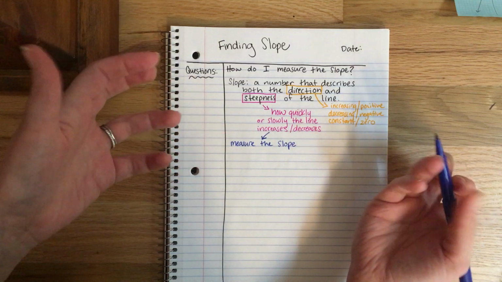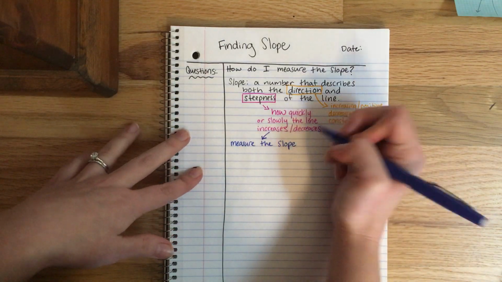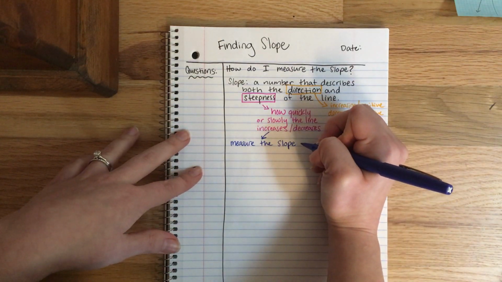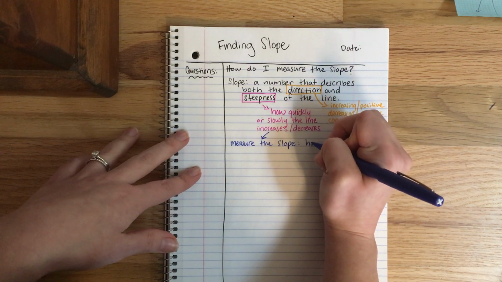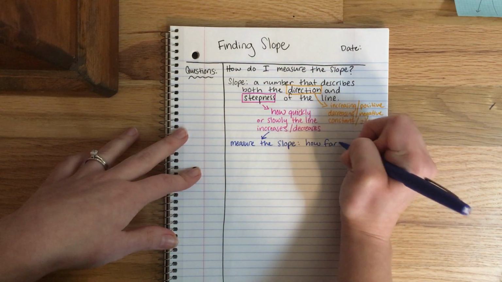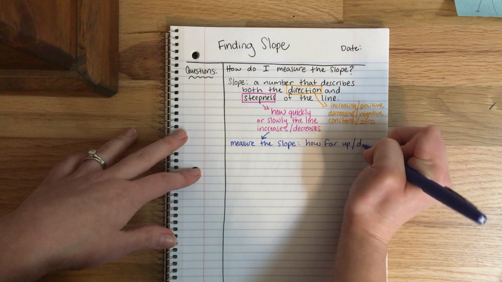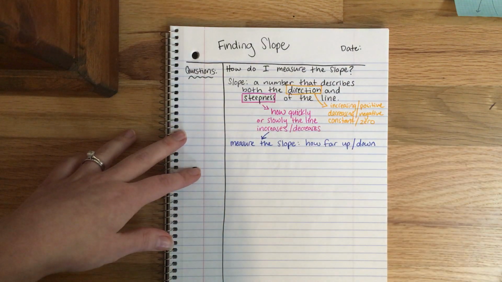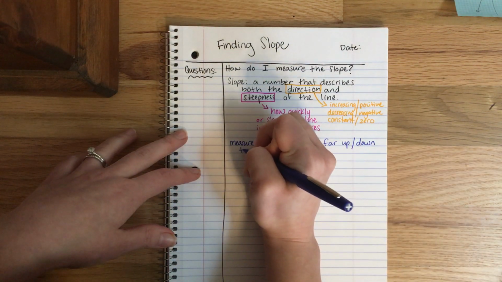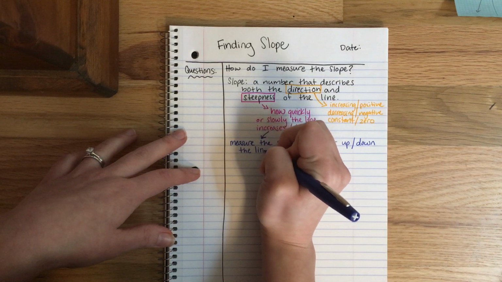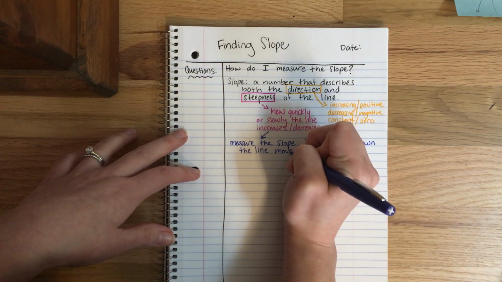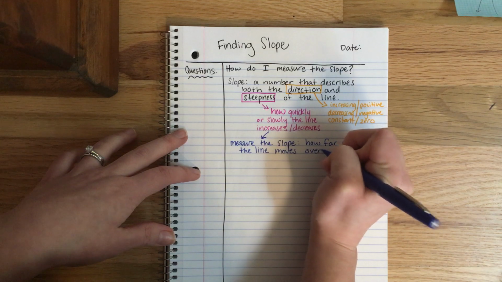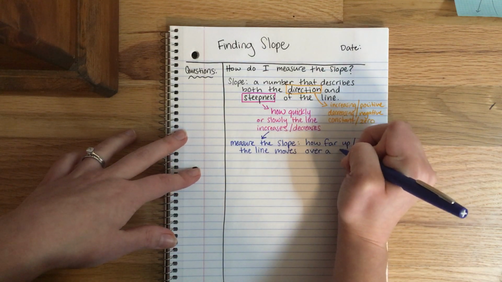So one way to write this in words, if you want a word definition, is that we need to find how far up or down the line moves over a set amount.